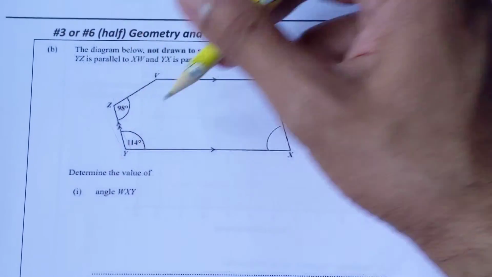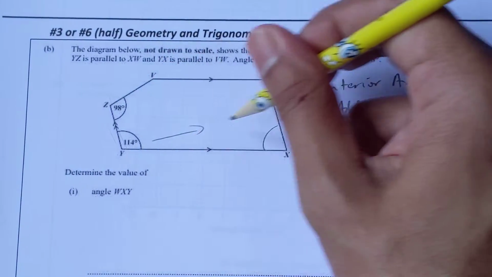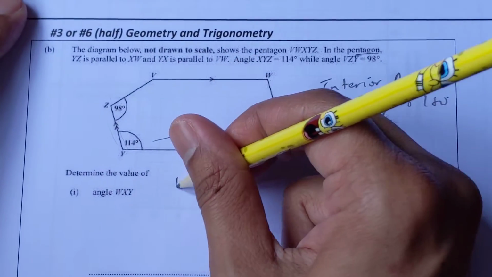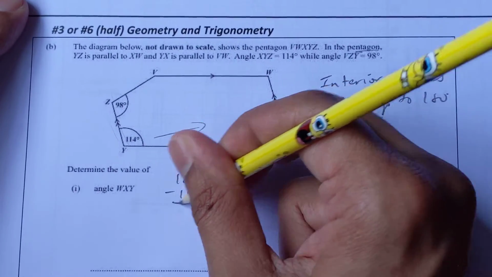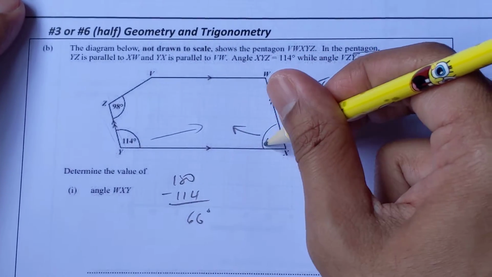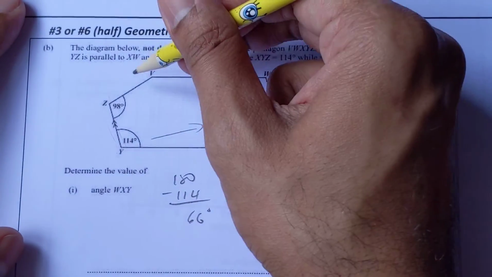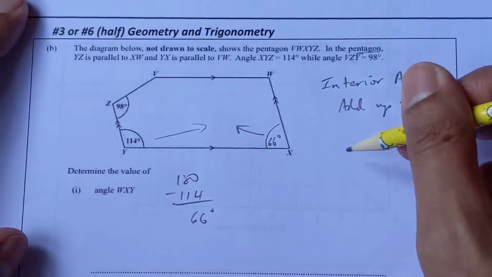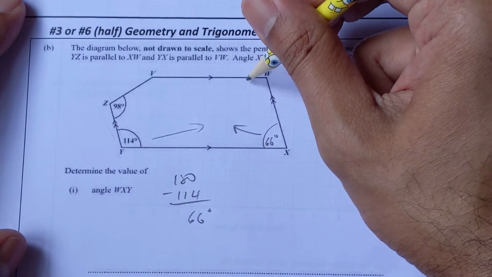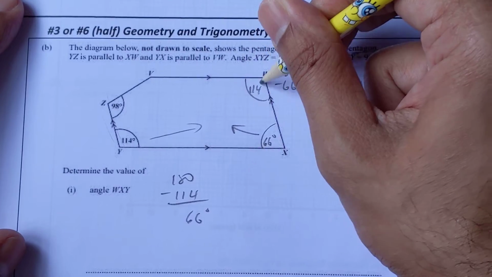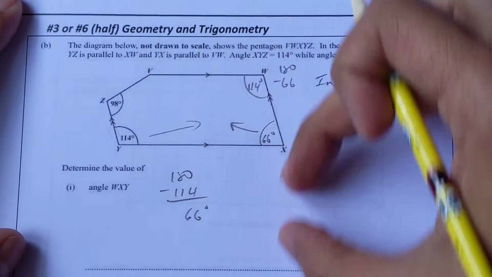So both of these on the inside of this pair of parallel lines have to add up to 180, meaning if he put 114, the rest is going to be 180 take away 114. So this angle here is 66. Let me fill in the rest. It's two sets of parallel lines. We have a next set of parallel lines here. These are on the inside, so that's going to be 180 take away 66. It's going to be 114 as well, because they're on the inside of the parallel lines on this side as well.